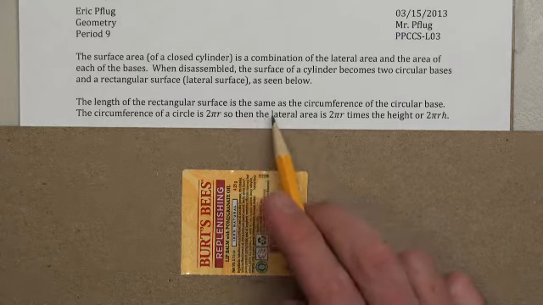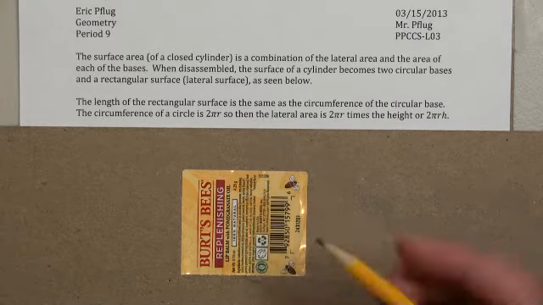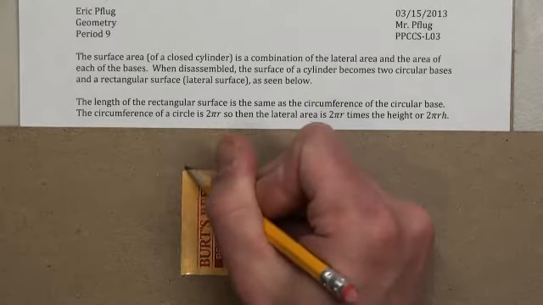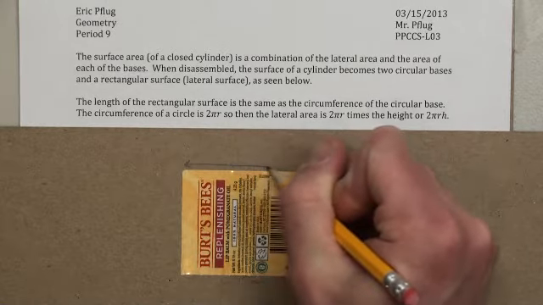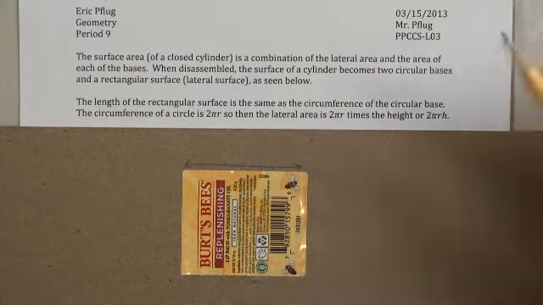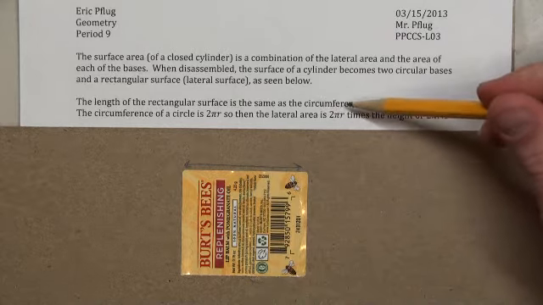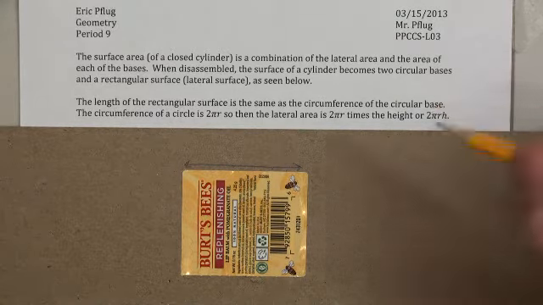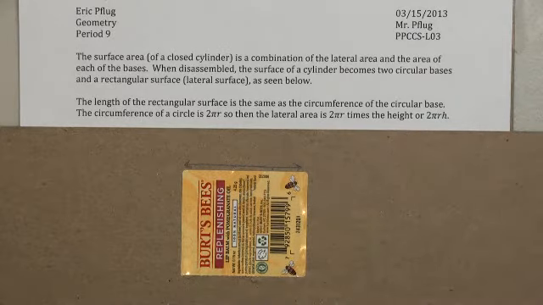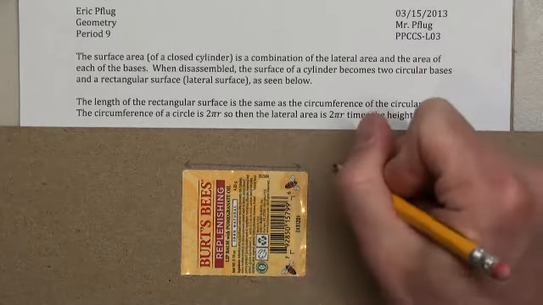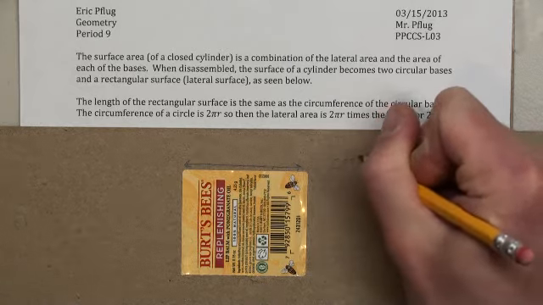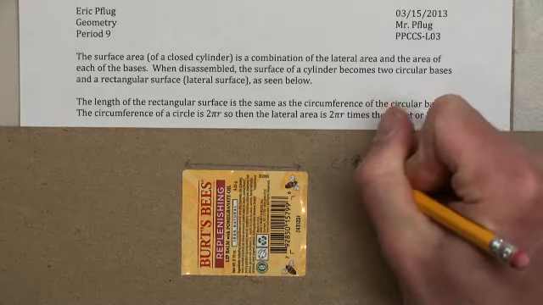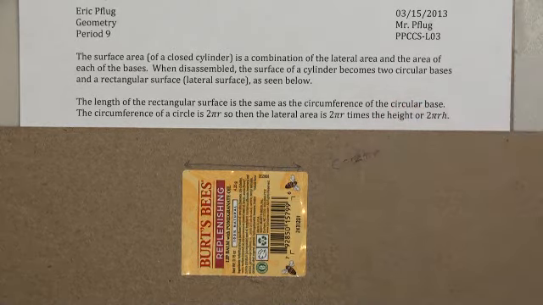And its length, okay, this distance right here is the same as the circumference of the circular base. So if you remember, the circumference of a circle is 2 pi r.